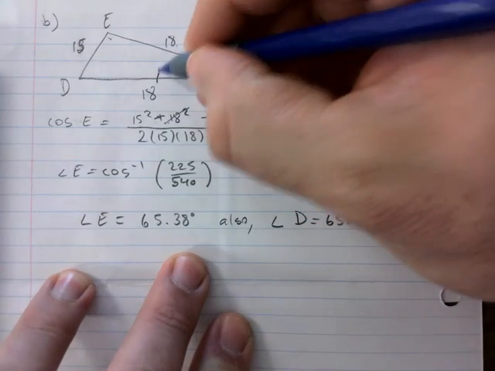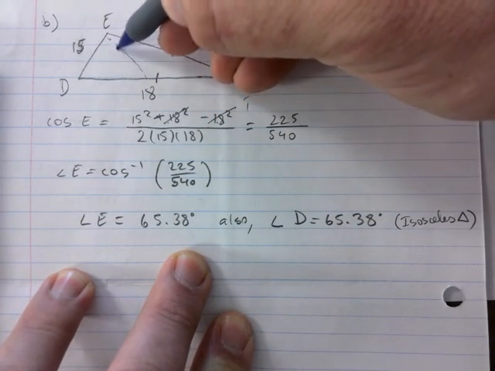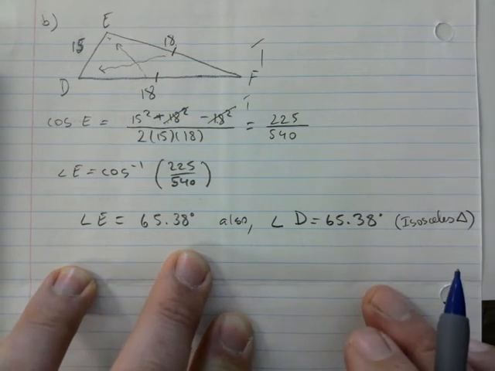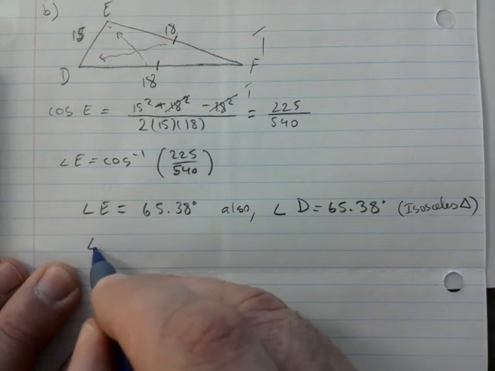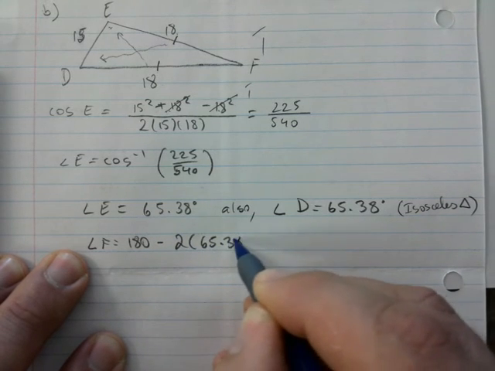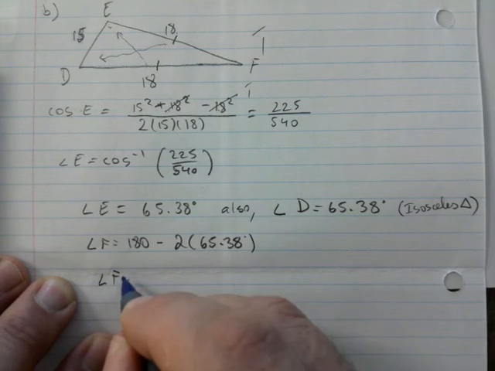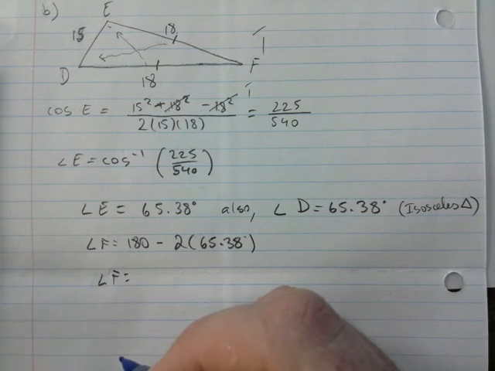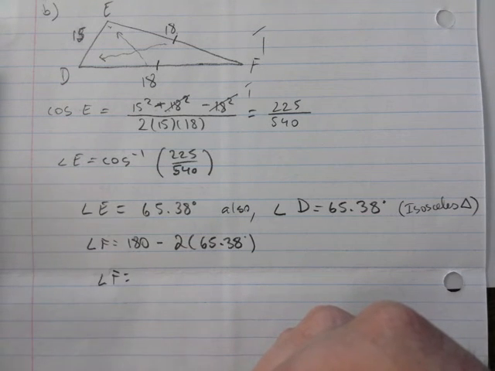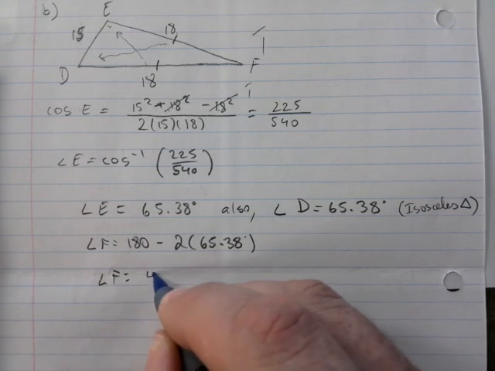Because, right, if these two are the same, then it stands to reason that the angles across these two sides will also be the same. So no need for sine law here. I'm just going to go and find angle F, which is 180 minus 2 times 65.38. So angle F doesn't like what I did. Oh, I see. You're being picky here. 49.24.